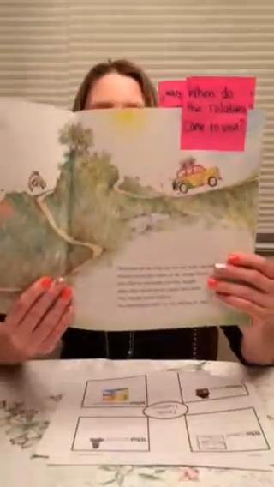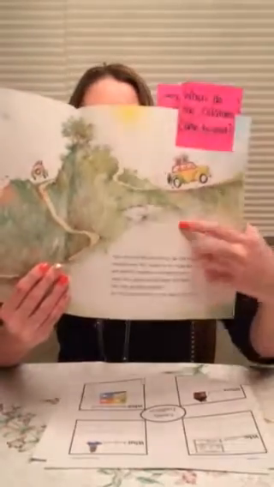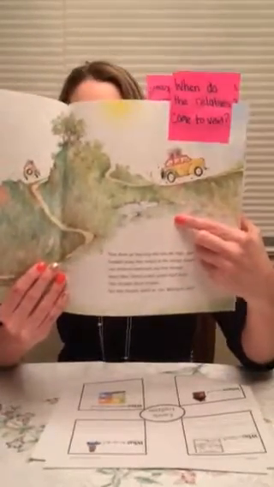Some of the questions that I asked students was, for example, to tell me about the setting. So when do the relatives come to visit? So we looked a lot at the pictures to help us. I also talked a little bit about some of the problems that might occur when relatives come to visit.